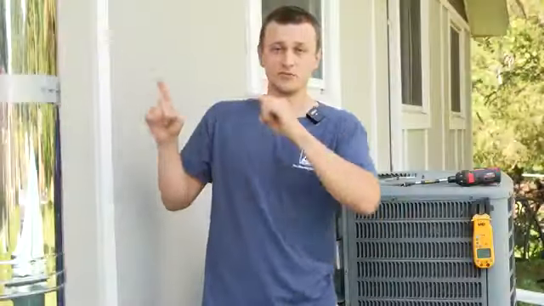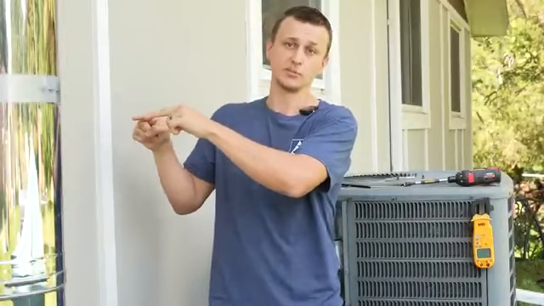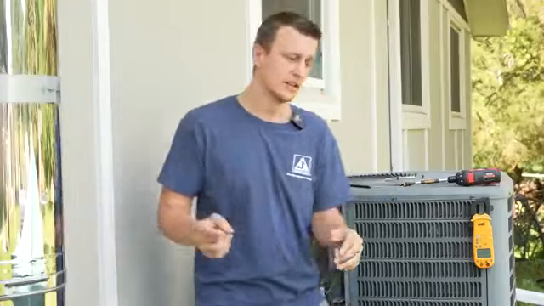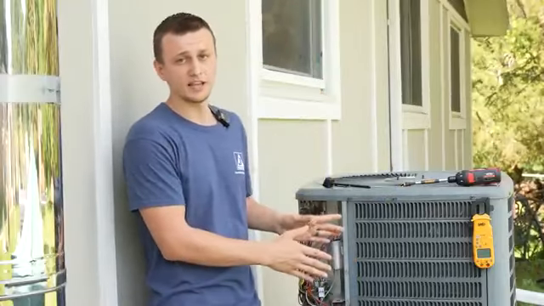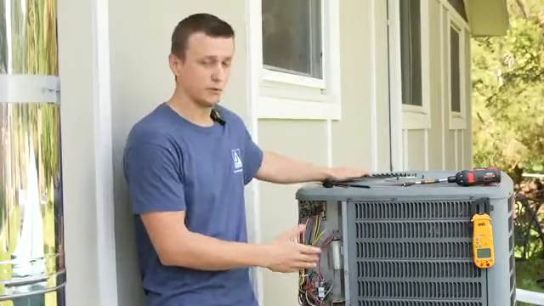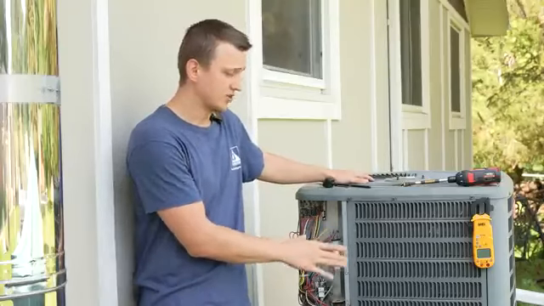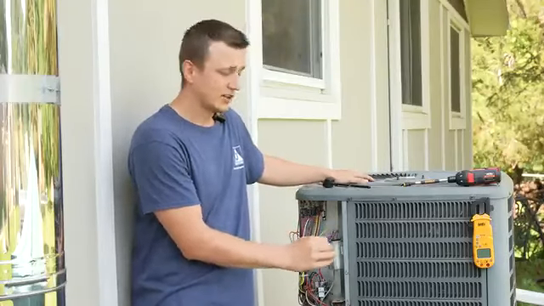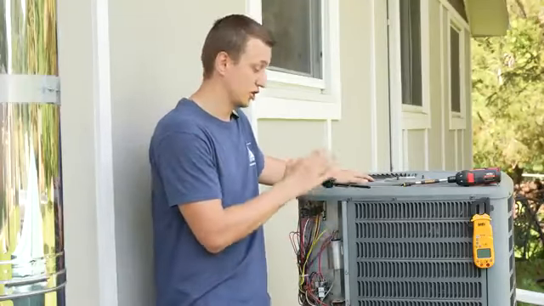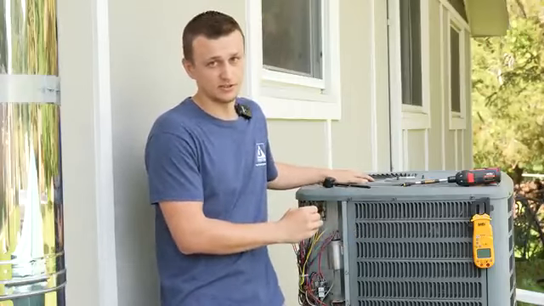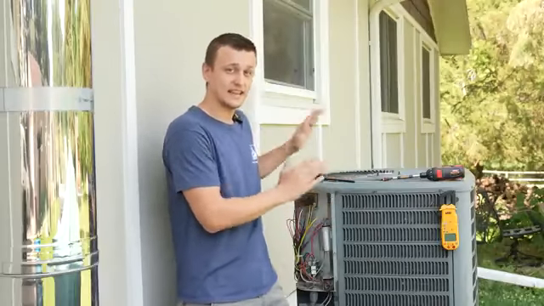What will happen is the fan inside the house is going to be running, but it's going to be blowing hot air, or basically room temperature air, and the unit outside will not be running at all. And if you stand by it when you turn your AC on, every 30 seconds or so, you might hear a buzz, like the air conditioner is trying to start, but it fails to start. If you see something like that, that is almost for sure a bad capacitor.